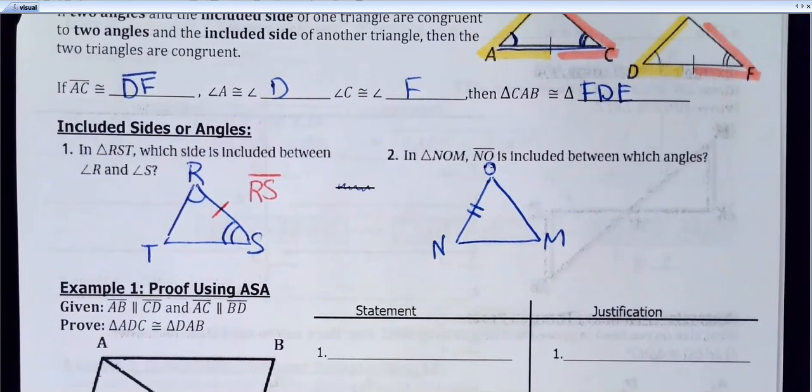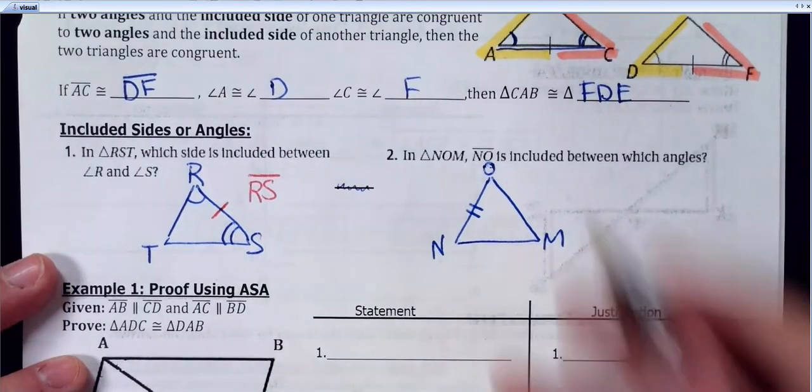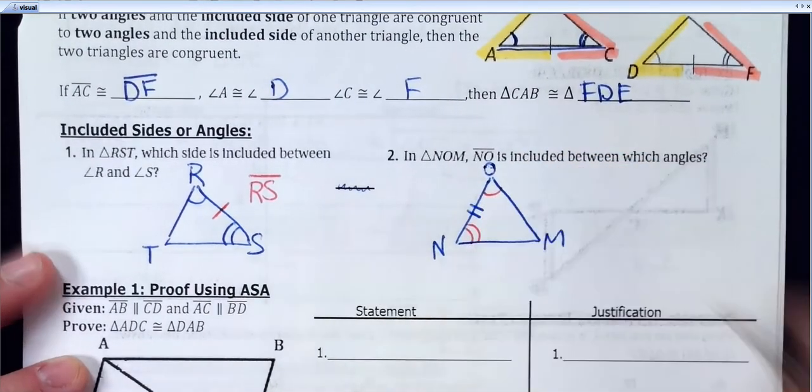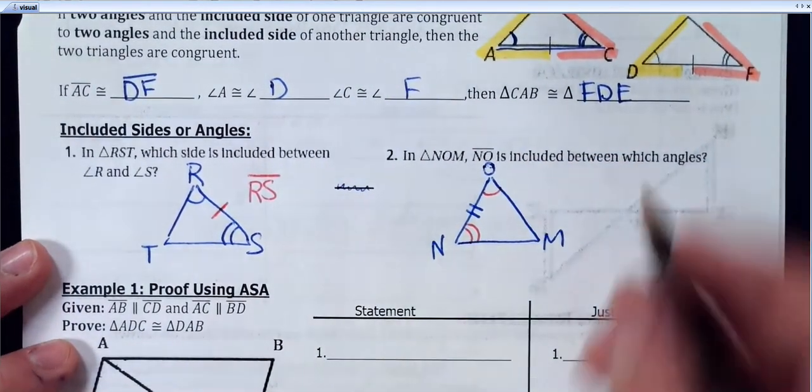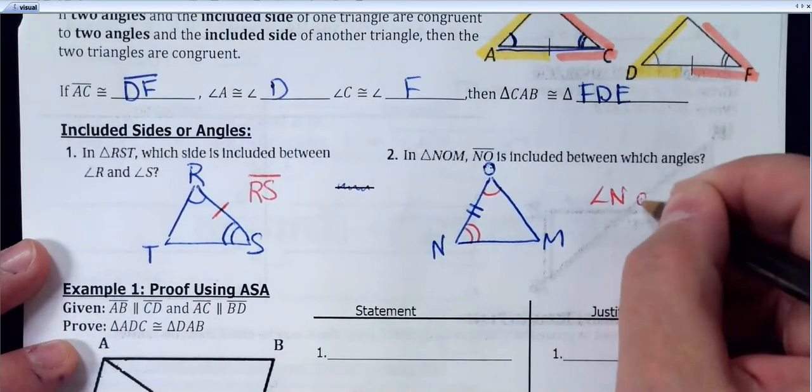So which two angles would that side be in between? Yeah. Exactly, good. O and N, right? That's in between those two, it's in the middle. So I'd say angle N and angle O.